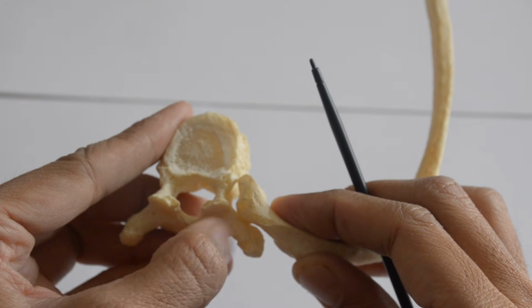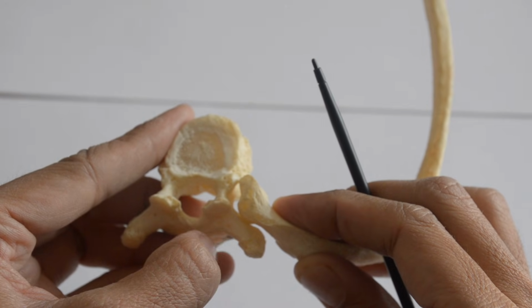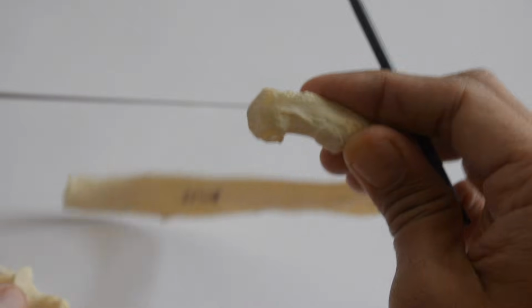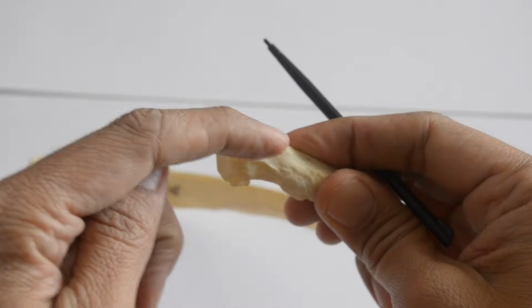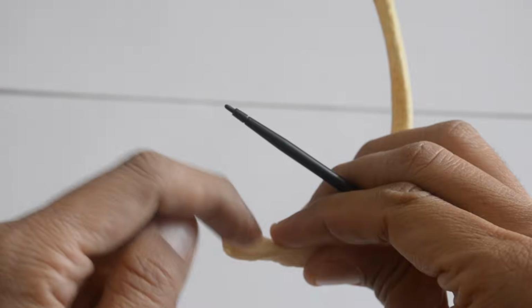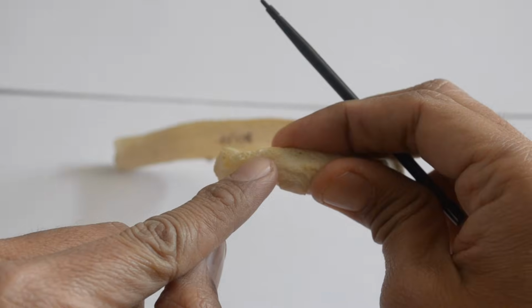So this is the neck, this is how it is related to the transverse process, and the neck itself is having two borders, upper and lower border, plus two surfaces, anterior and posterior surface.